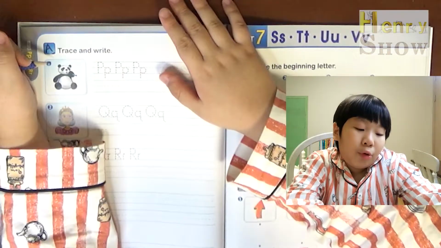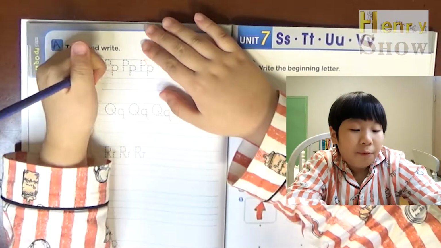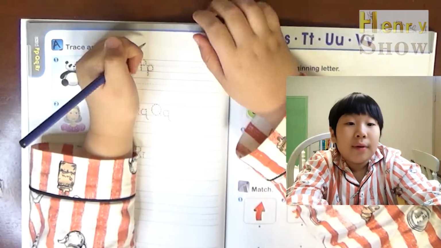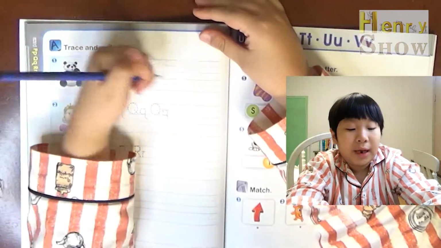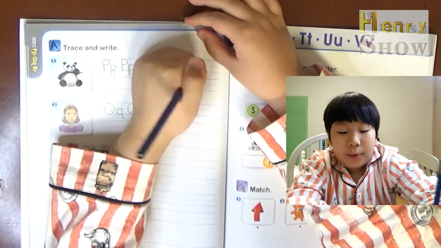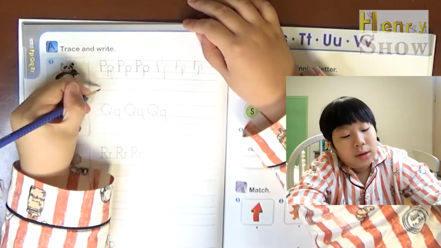Trace and write. We're going to write. First, P. We have to write 3 more times in there. We're going to write 6 times in there. P. Now let's write 6 times.